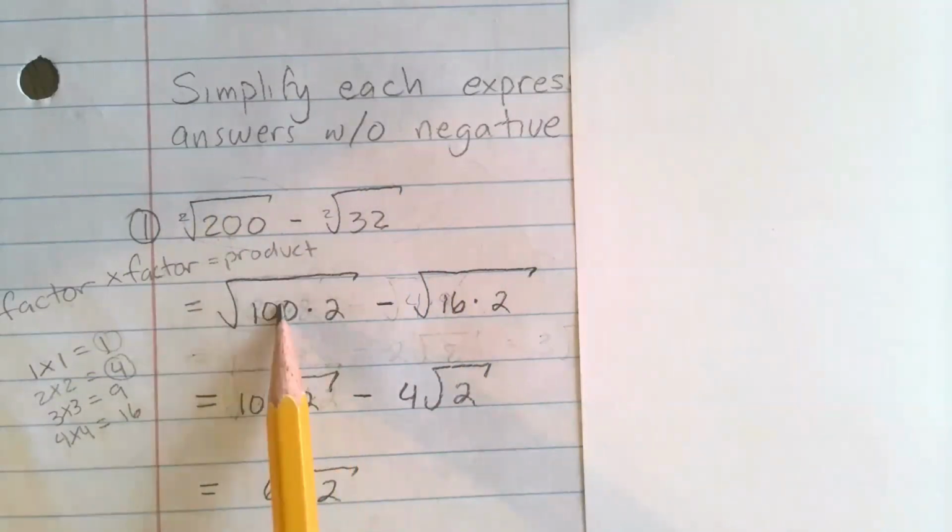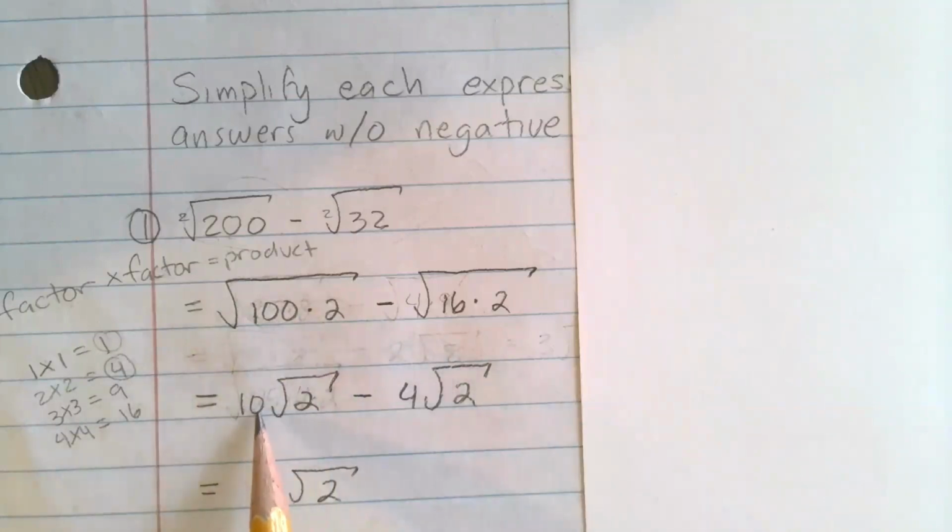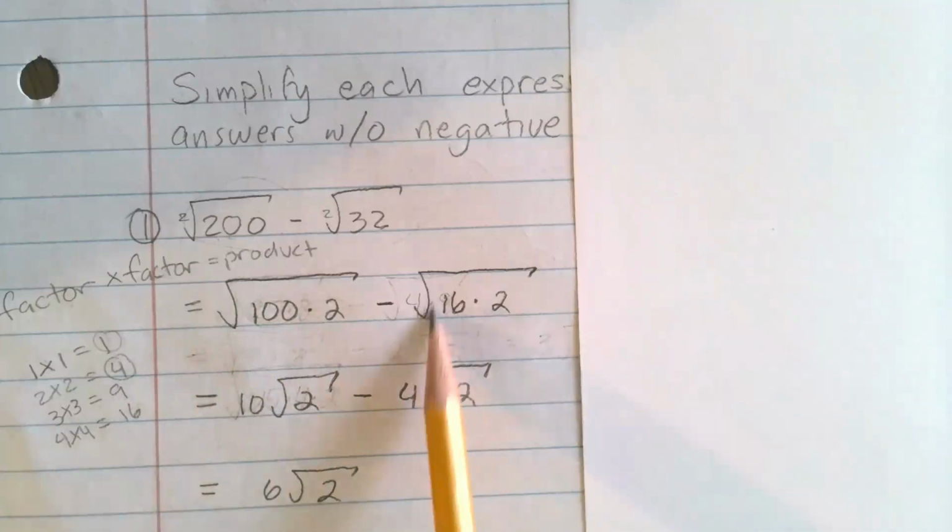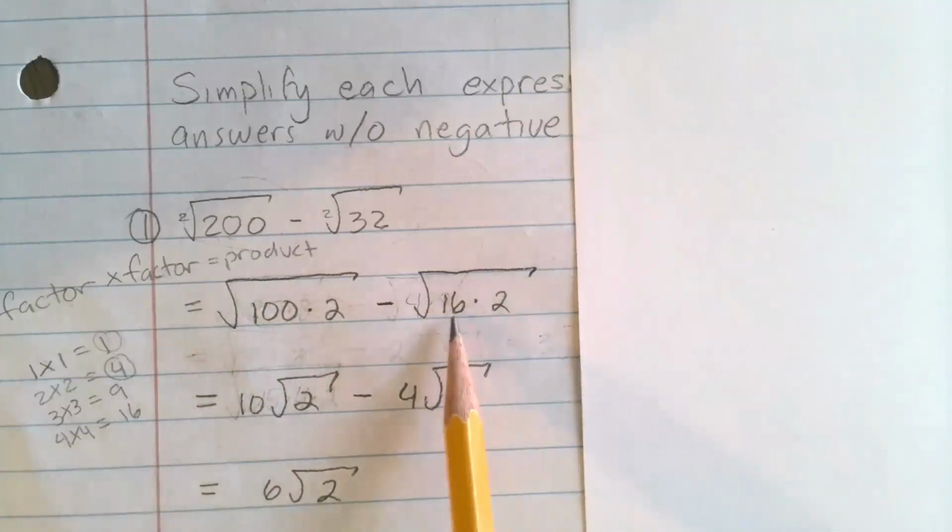So the square root says, hey, 100, you're a perfect square. Let's go ahead and process you. Boom, the 10 comes out from underneath the radical, the 2 stays underneath. And then the square root looks at the 16 and the 2. 16, hey, you're a perfect square. Come on out. So the 4 comes out, right? Because 4 times 4 is 16.